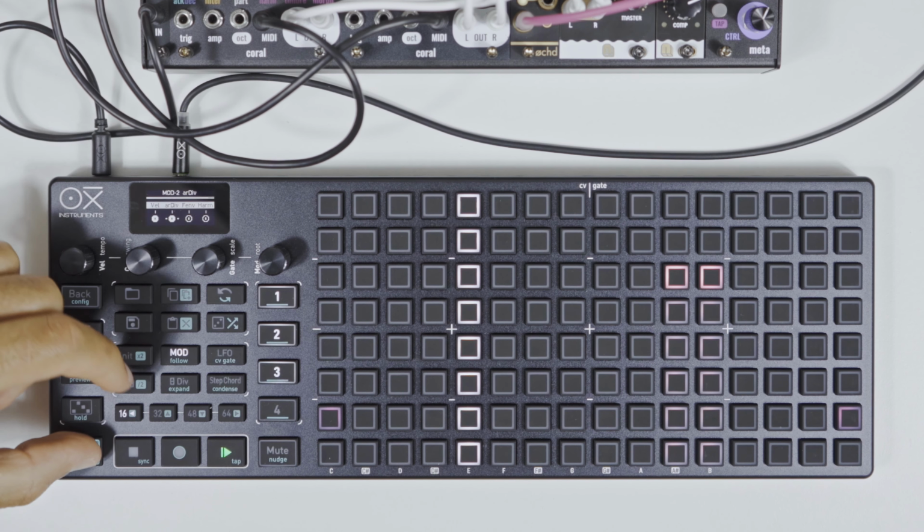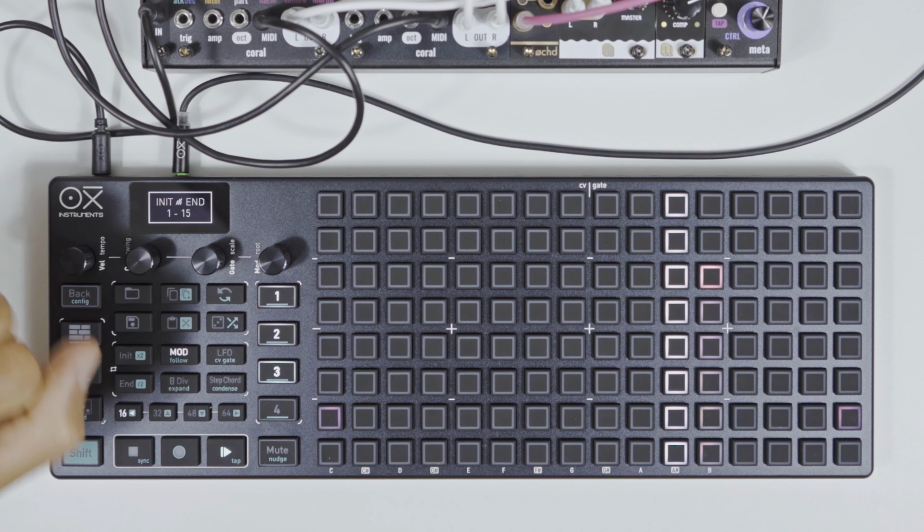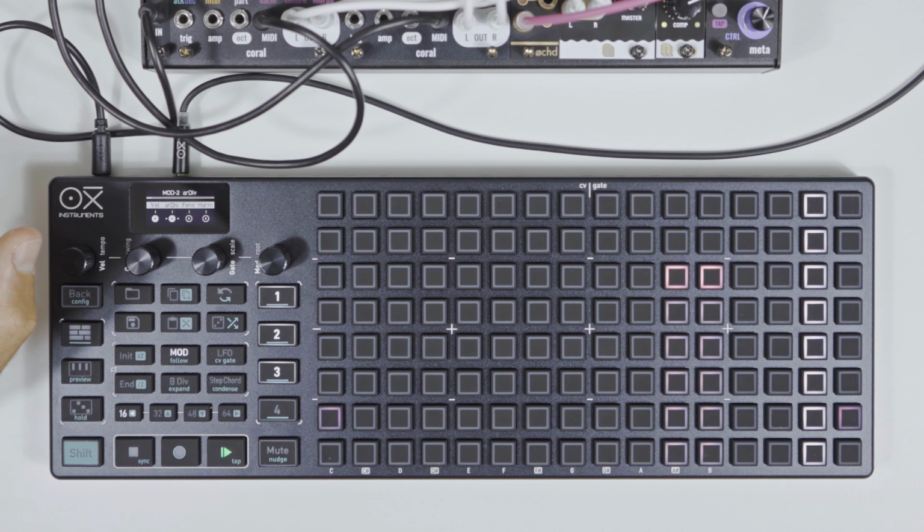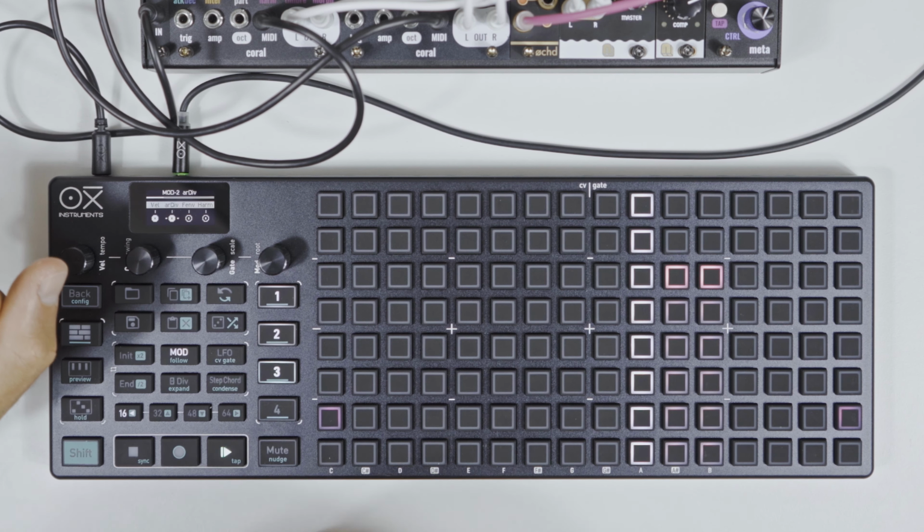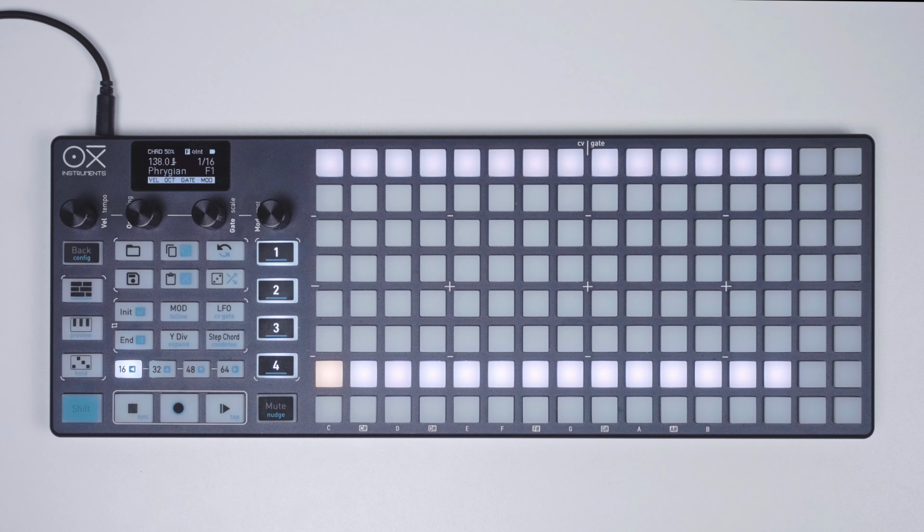Internal modulations are powerful ways to spice up your sequences and add up surprise elements, movement, and excitement to your melodic progressions. I hope we inspired you to discover furthermore the chord mode of the OXI One.